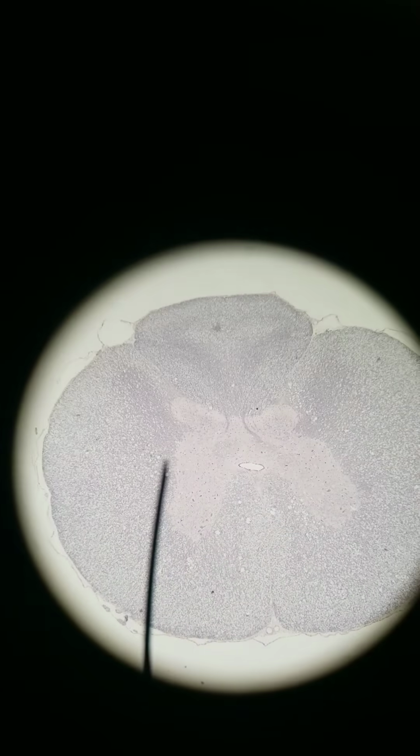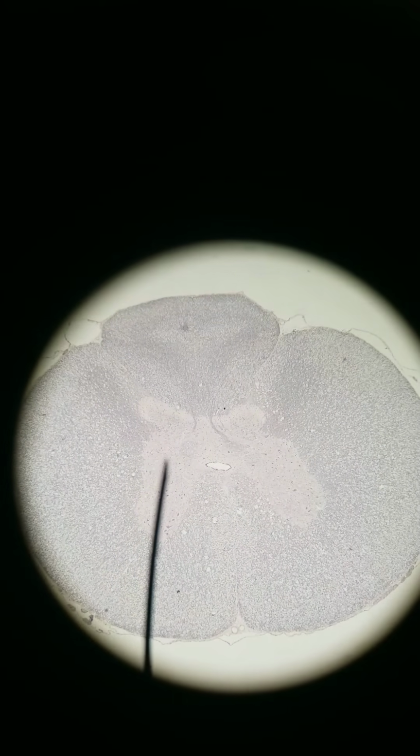Once again, this is a cervical spinal cord. It's pretty big. We go to thoracic. Whoops, wrong way. We go to thoracic. It gets smaller because you don't have arms. The cervical is bigger because you got your head and arms to send axons or deliver axons from.